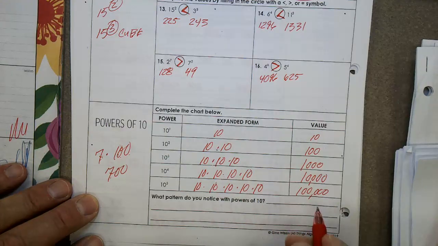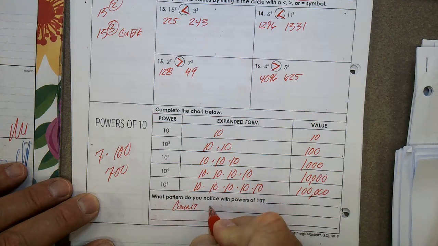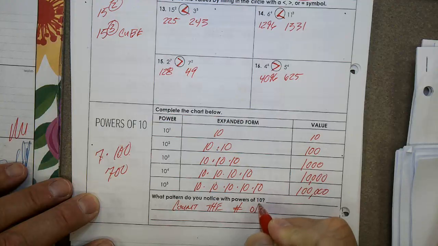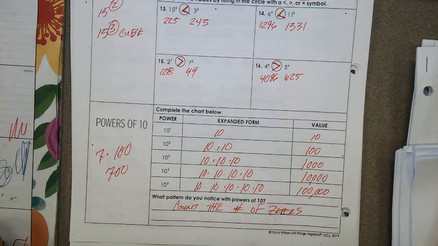So the pattern you notice is, you're just going to count the number of zeros. That's all you're going to do.